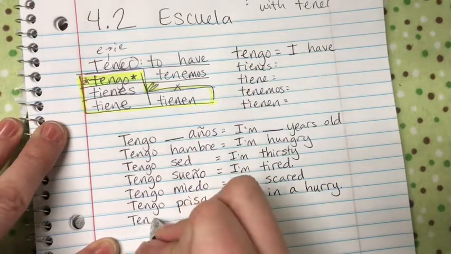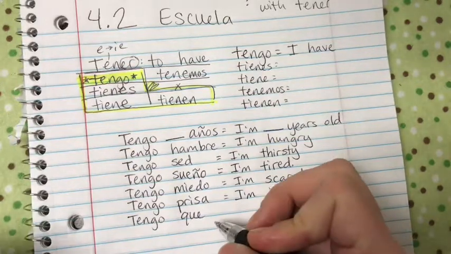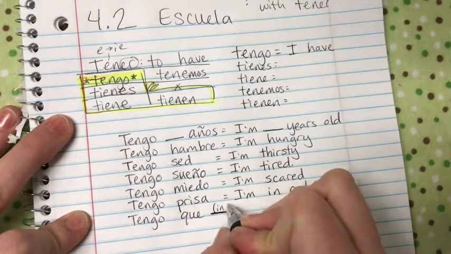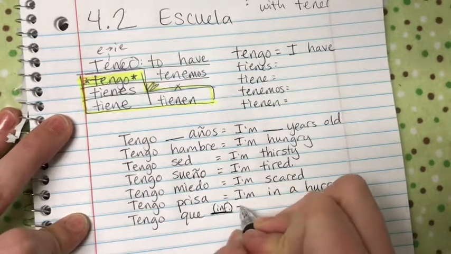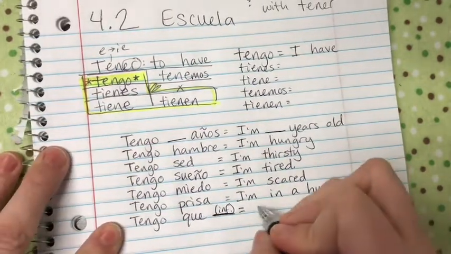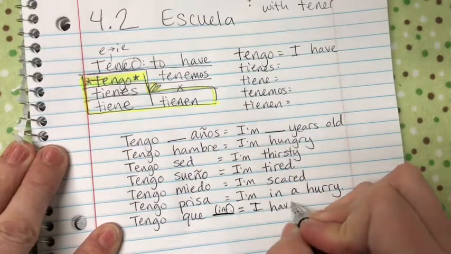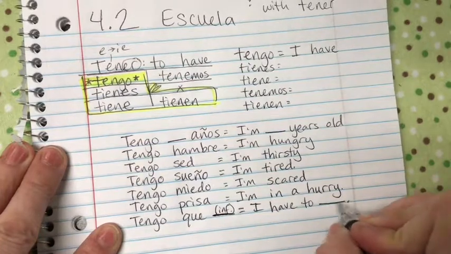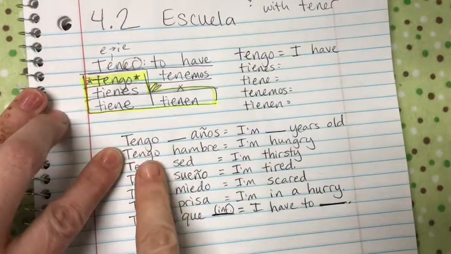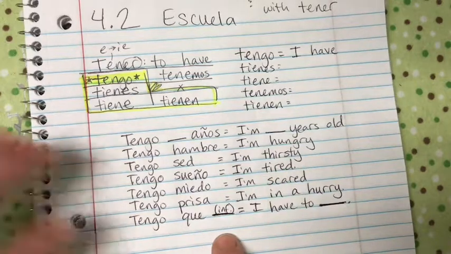Next. Tengo que. For these last two examples with the verb tener, you are using it with an infinitive verb. Try to write it very similar to what I did here. That clear, bolded, underline, and then infinitive in parentheses. Tengo que is how you're going to communicate something that you have to do. For example, clase, yo tengo hambre. Tengo que comer. I'm hungry. I have to eat.